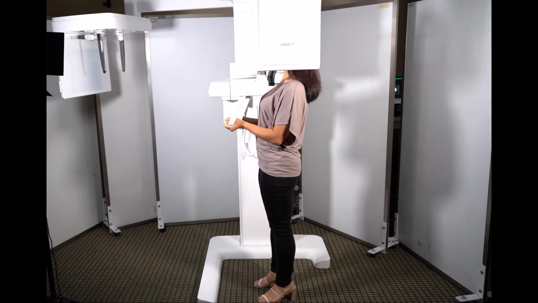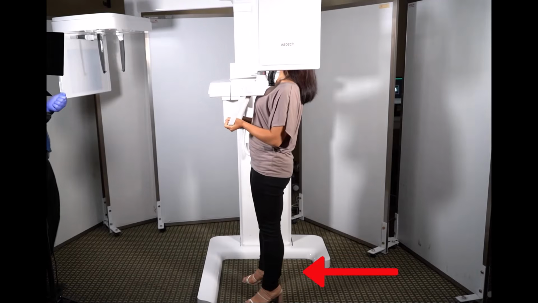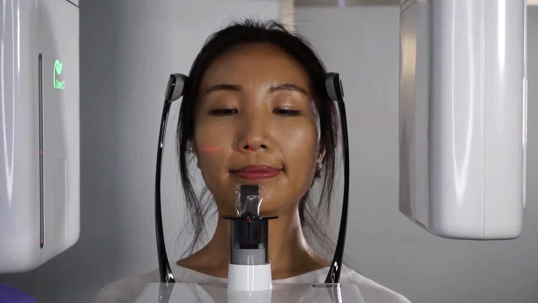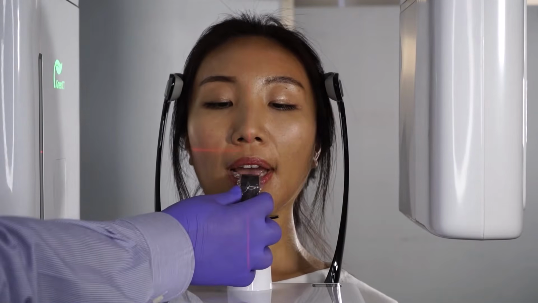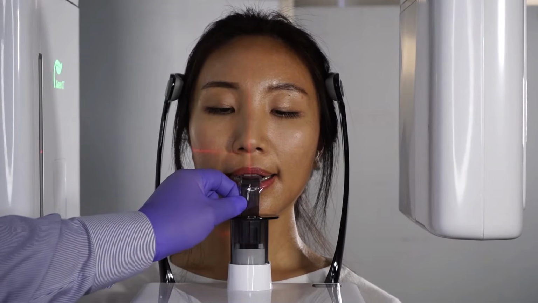Ideally, we want the patient's spine as straight as possible and chest close to the device, so we'll have our patient take a step forward and notice the angle of the body. Next, have patient bite in the bite stick, ensuring they're biting in the grooves and secure in place. Push down on the bite stick to ensure the patient's chin is firmly on the chin rest.